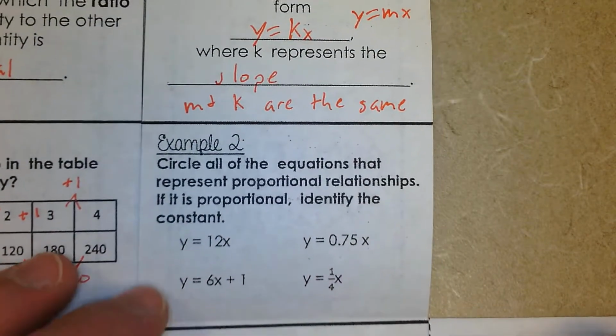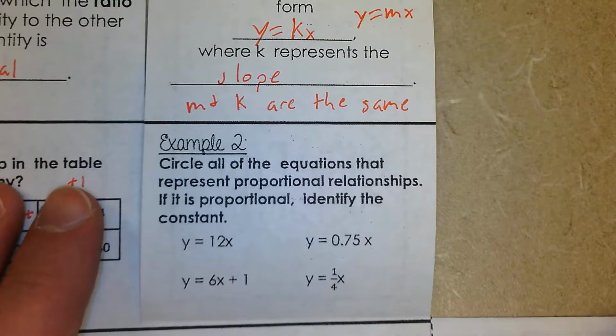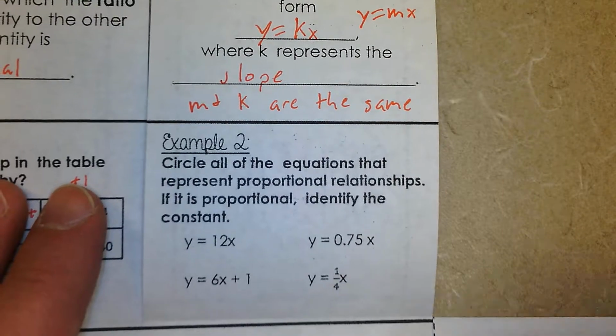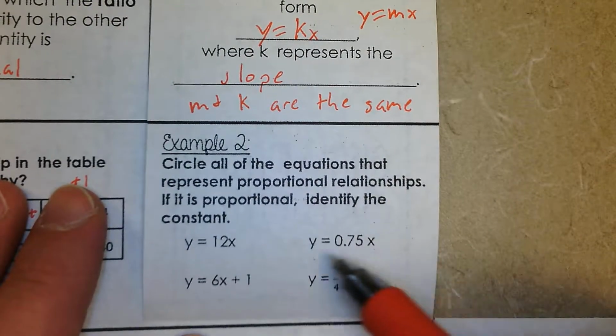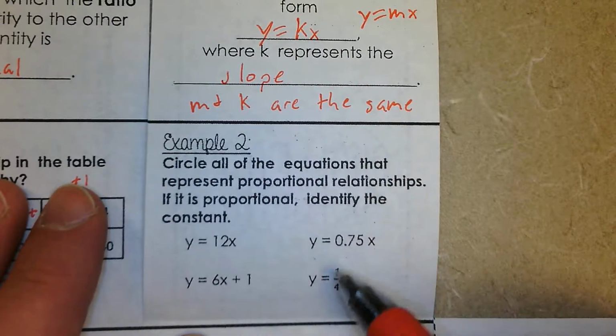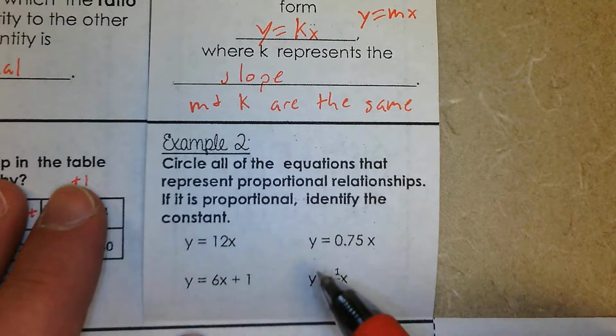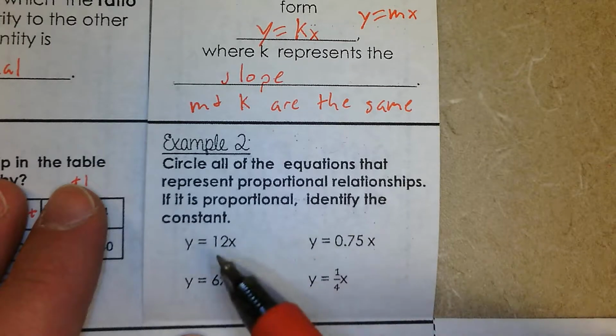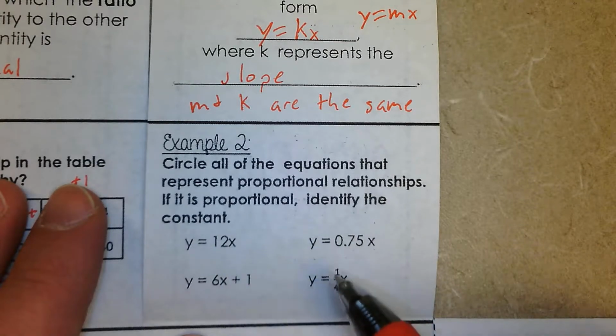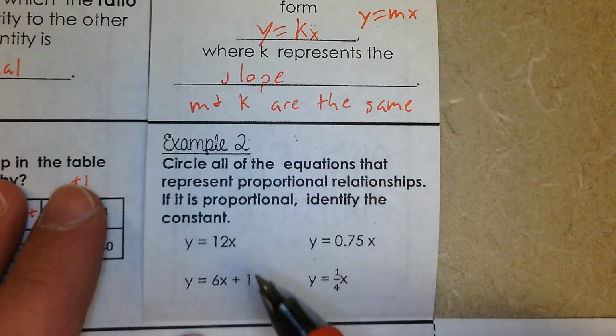So we need to circle all the equations that represent proportional relationships. If it is proportional, identify the constant. So hopefully we can look at these and we can see which equation is the odd one out. So 3 of these equations look similar, 1 does not. So I'll give you a little bit of time, give you 5 seconds to think over that, pause, and pick the one you think is not proportional.